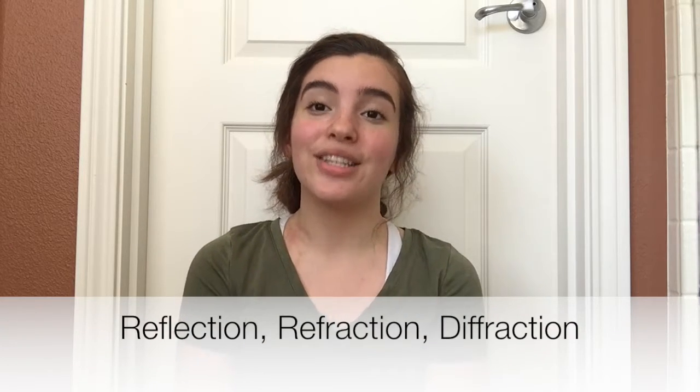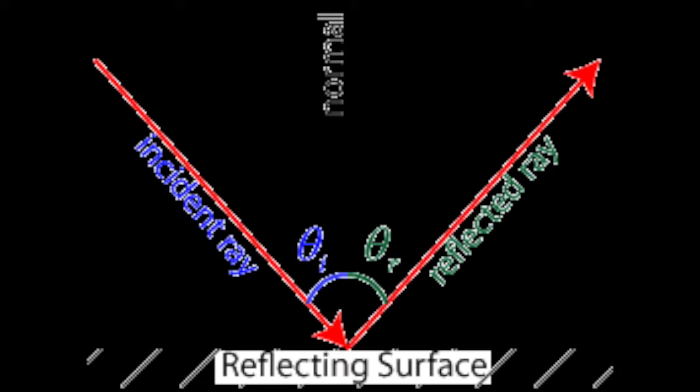There are three different ways that a wave can change direction. These are reflection, refraction, and diffraction. A very common thing that reflects waves is a mirror. The light waves hit the mirror and then bounce off back so you can see it. Whenever a wave reflects off a smooth surface, the angle that it hits the surface at, it will exit at that same angle. This is called the law of reflection.